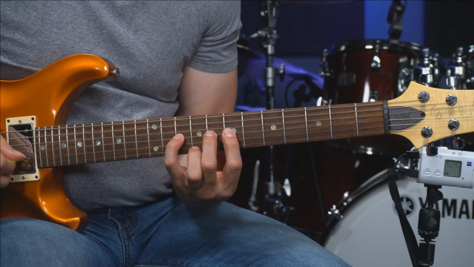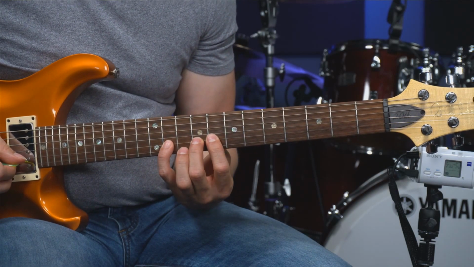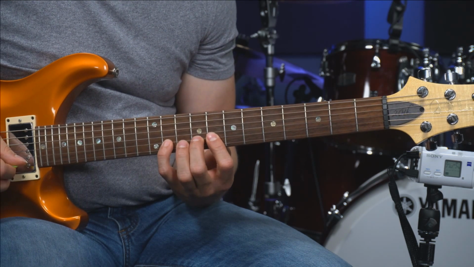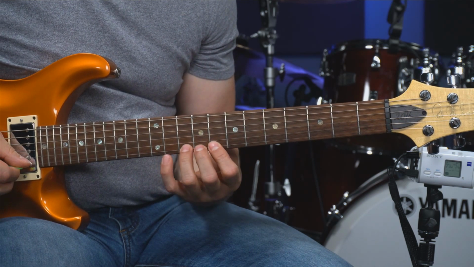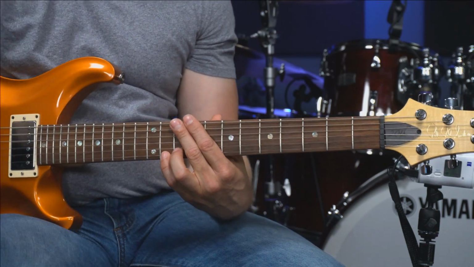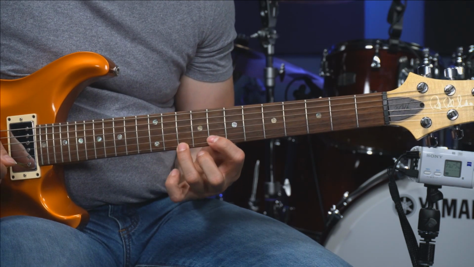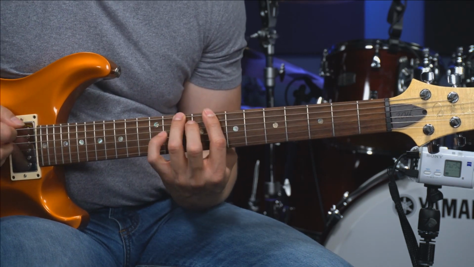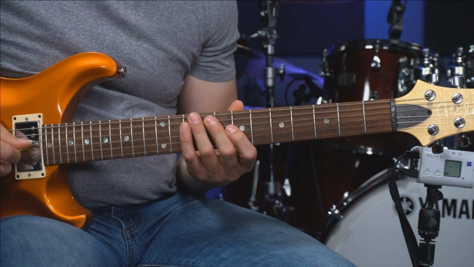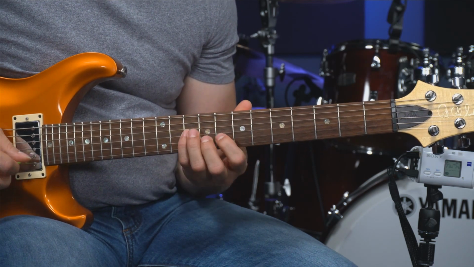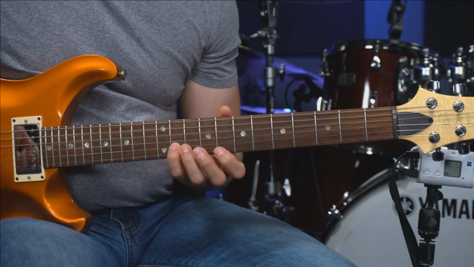You have the exact same pattern on the next string, the B string. And then the high E string. Remember to look for patterns as you're memorizing new scale shapes. It's the exact same shape as we started out with on the low E string. So 3 of these strings are the exact same shape. All you have to do is worry about the D, G, and B strings for being different.